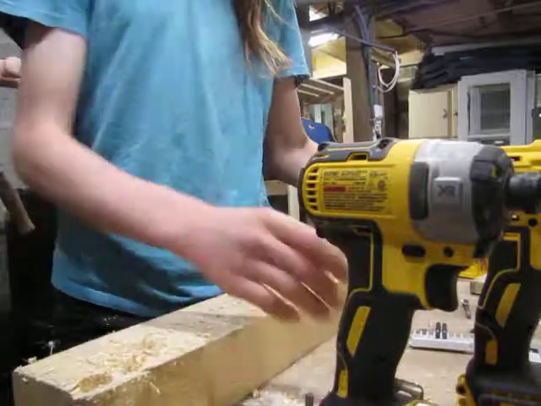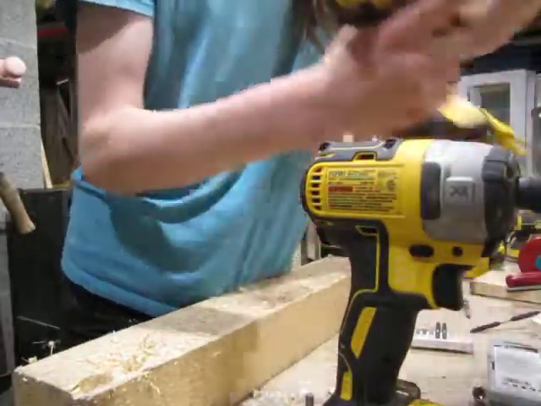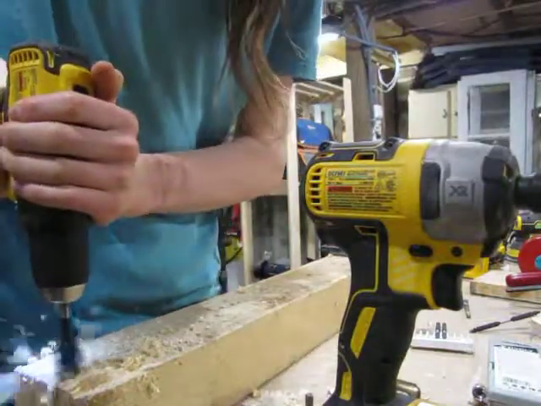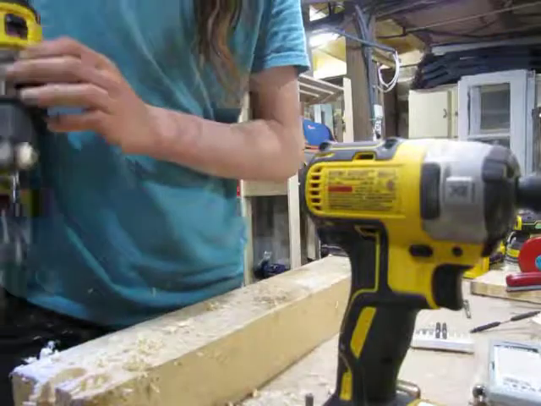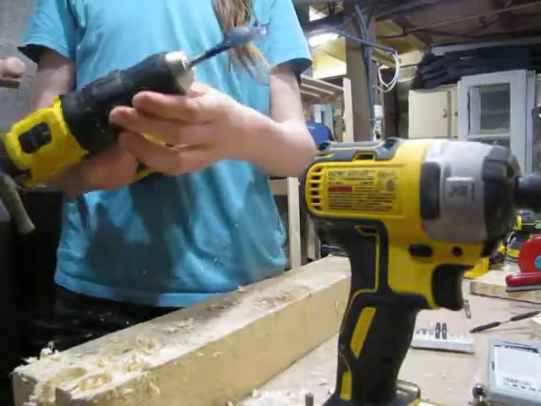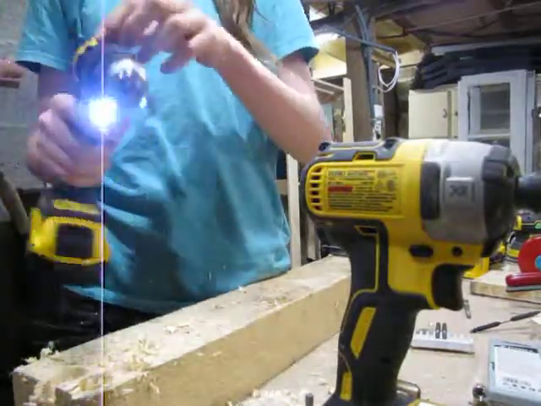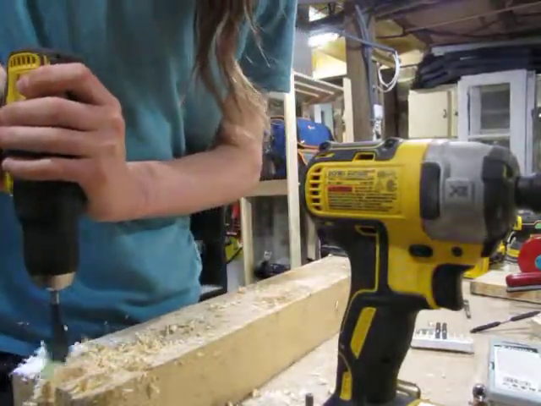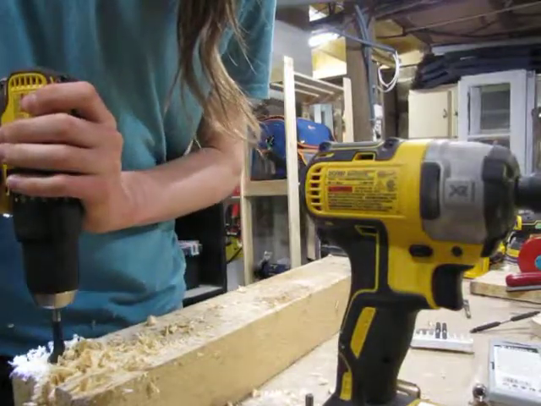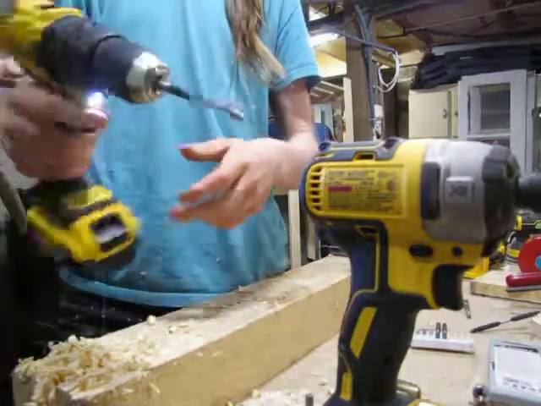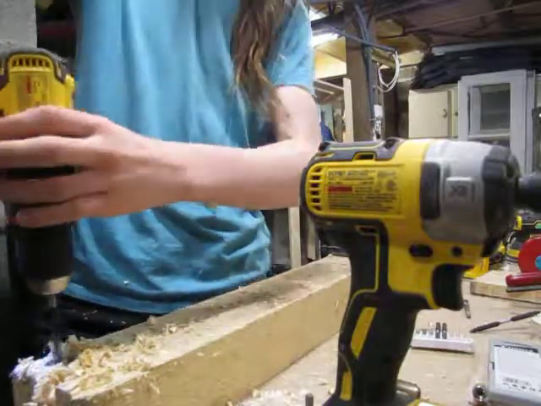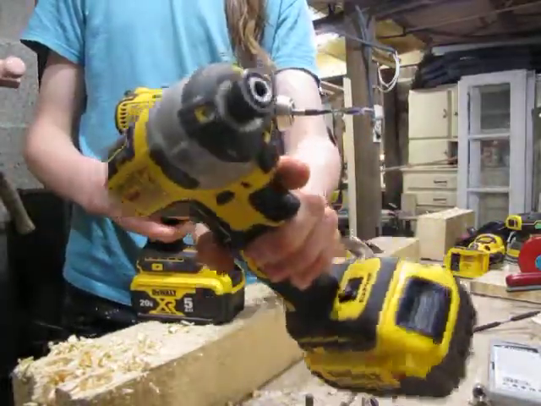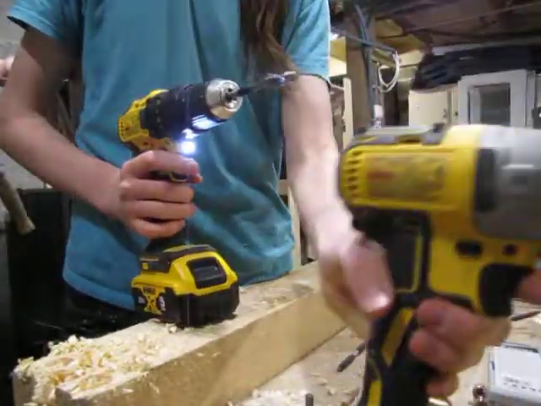Now I'll do the drill with the 1-inch Daredevil. So I wouldn't say this drill could do much more than a 1-inch Daredevil. Maybe in first speed it could do more. So on first speed with this 1-inch Daredevil, I could feel it trying to turn my arm a lot more than the impact driver does.